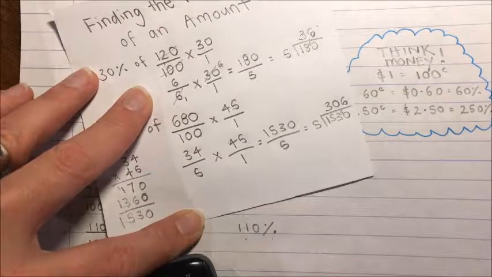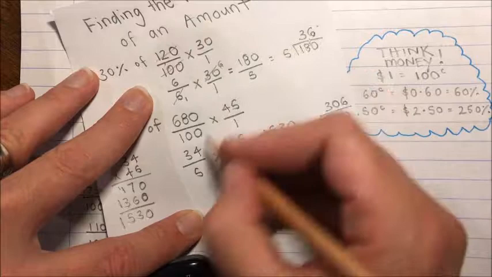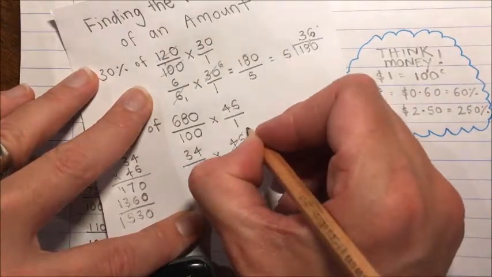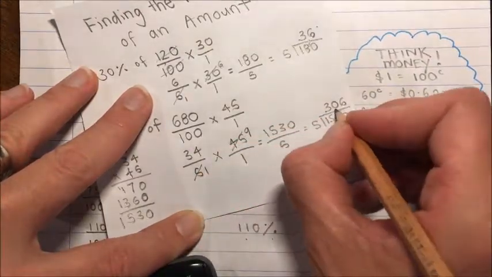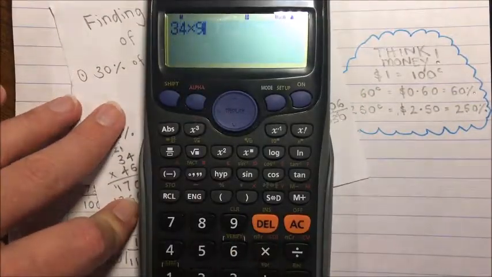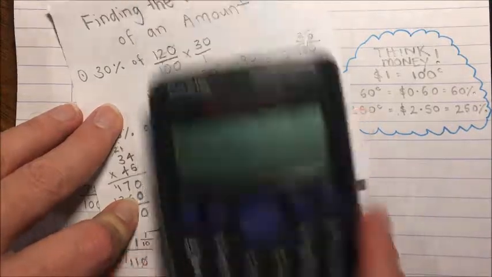A much easier way of doing that would be the little cancelling out again. Cancelling out diagonally. So 5 goes into 5 once. 5 goes into 45 9 times. And 34 times 9 equals 306. Let's just quickly check that 34 times 9 equals 306. So you could also have done it that way.